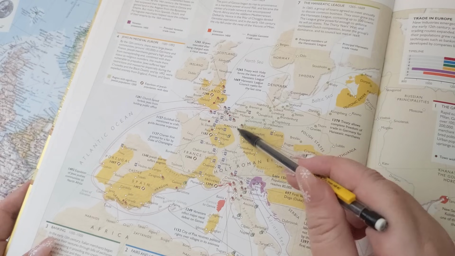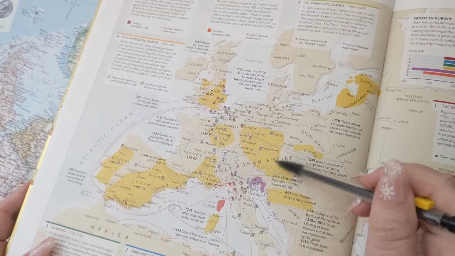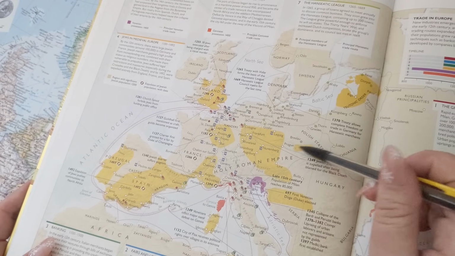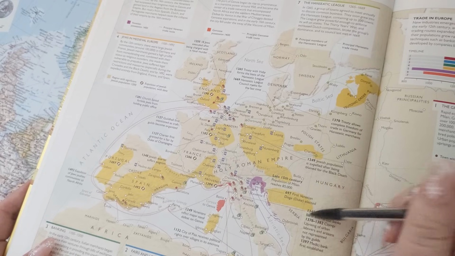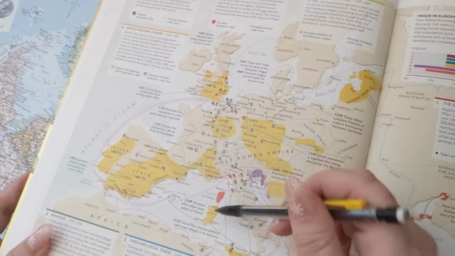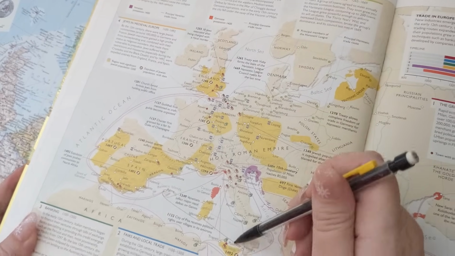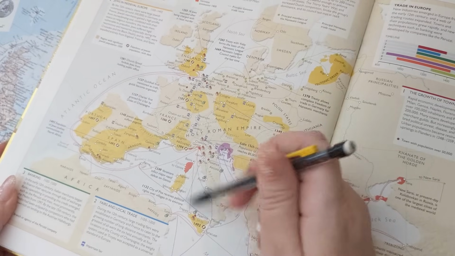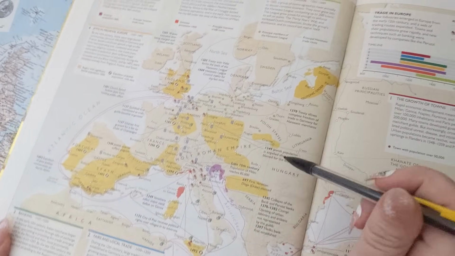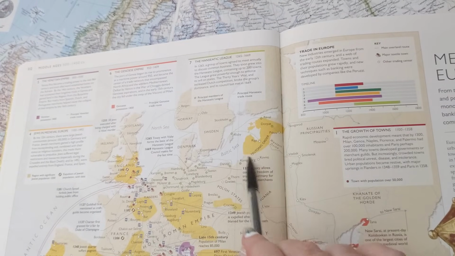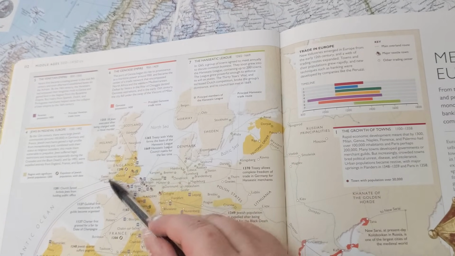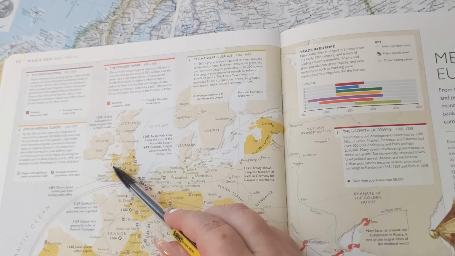Lots of Germany, Austria, Czech region there, some Polish region, some Balkans there, Sardinia and Sicily are just completely filled in. And then we have up here in the Baltic states and England, and it looks like part of Wales here.